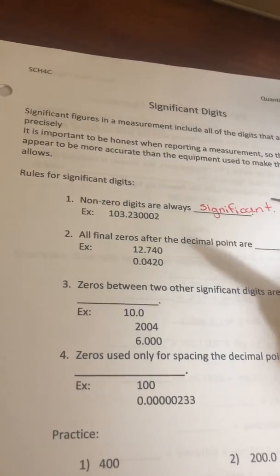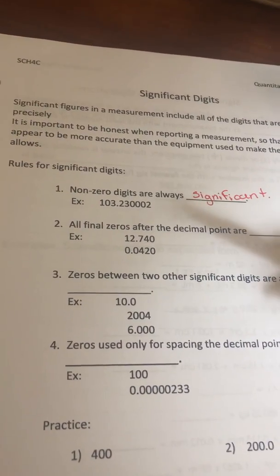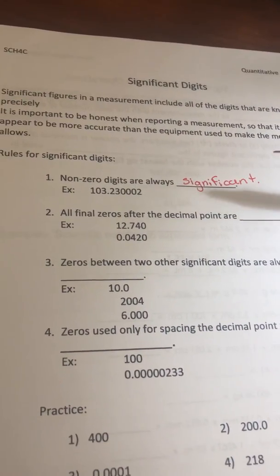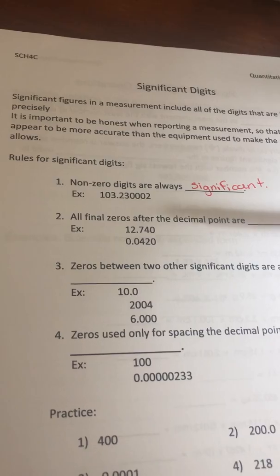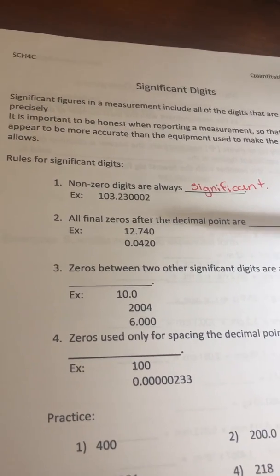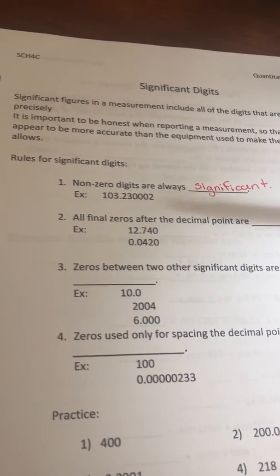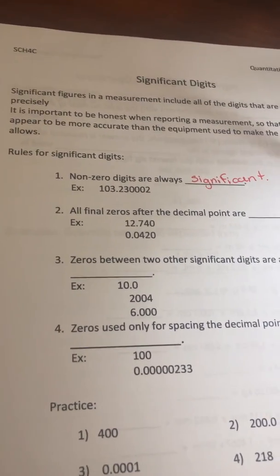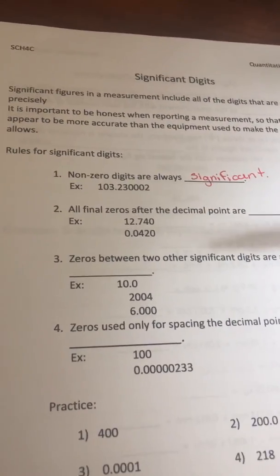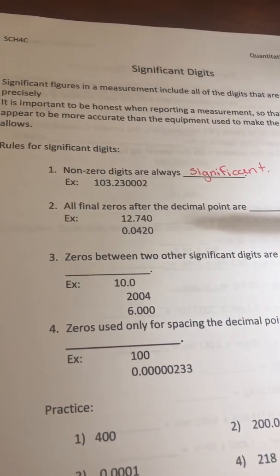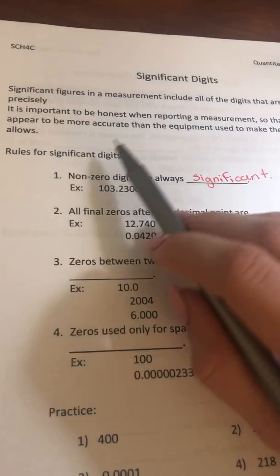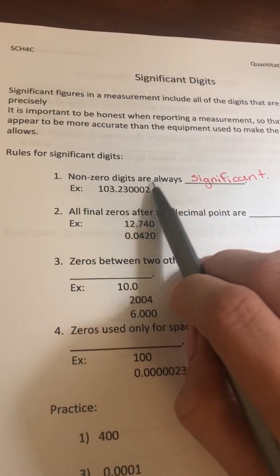Before I explain that, I'm going to explain why we use sigdigs. We can only be as precise as the instruments that we use in chemistry. For example, if your scale gives you 1 decimal point, your answer should only have 1 decimal point, because you can't make up numbers that the instrument didn't actually give you. This is why we use sigdigs, and we're going to use them for all the math that we do in chemistry. So non-zero digits are always significant.